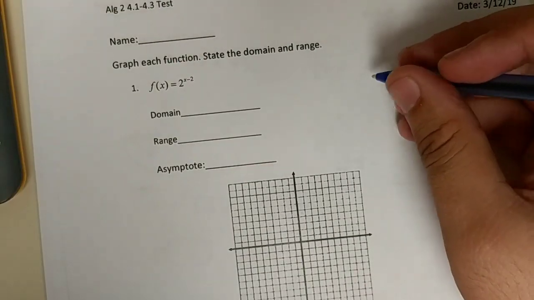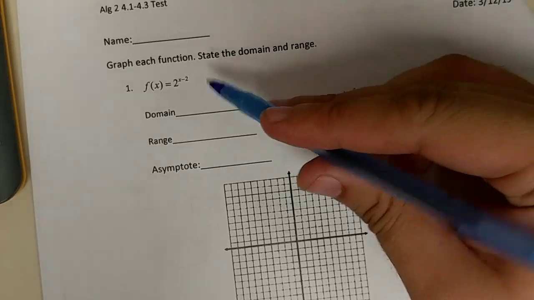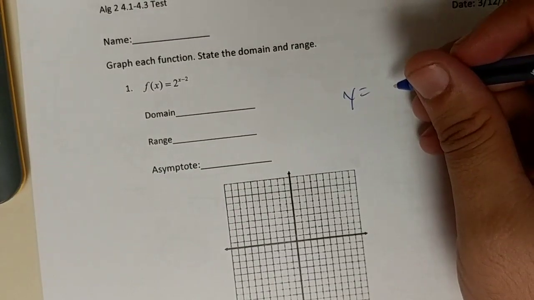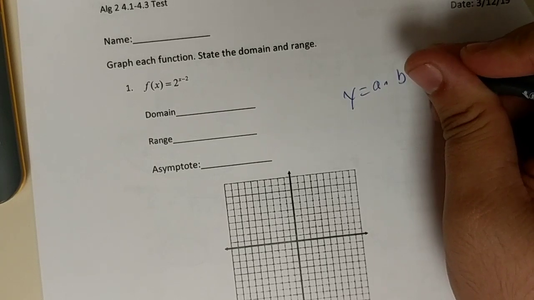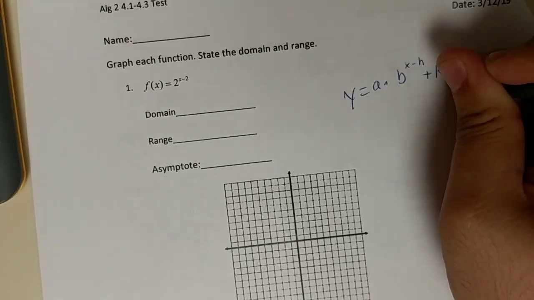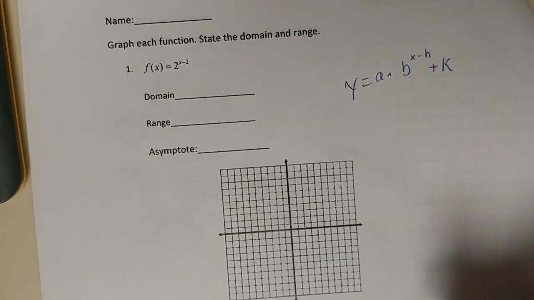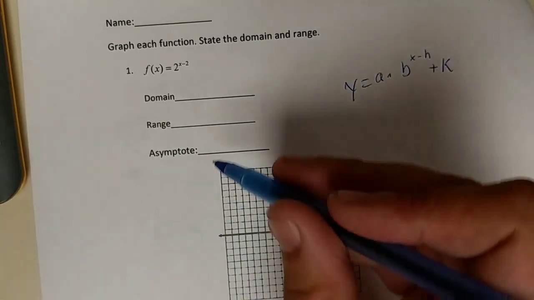Oh, I remember. f of x equals y equals a times b to the x minus h, plus k. Now we're looking for not the vertex, but what we call the asymptote.